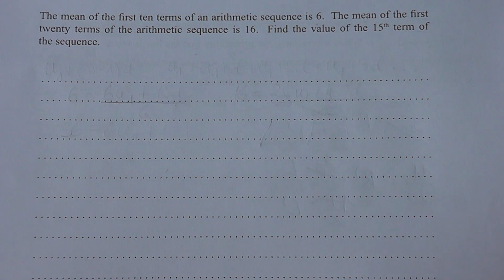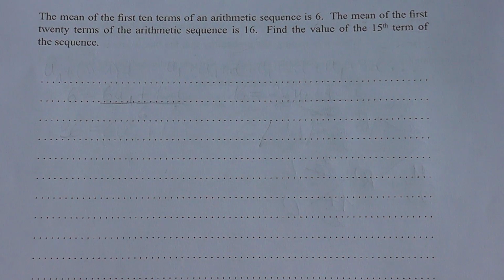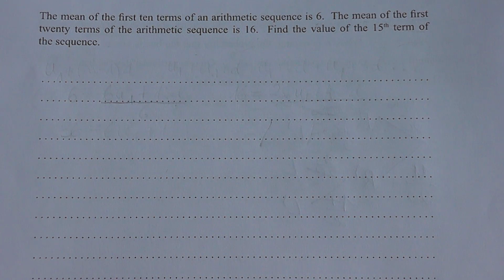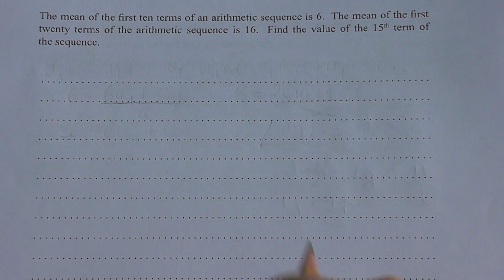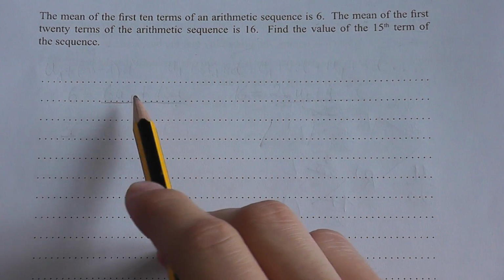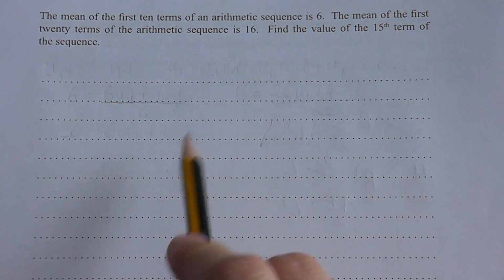In this problem, we're given 3 sentences, each of which is key to solving the problem, the mystery. The mean of the first 10 terms of an arithmetic sequence is 6. This sentence tells us that we're dealing with arithmetic sequences here.